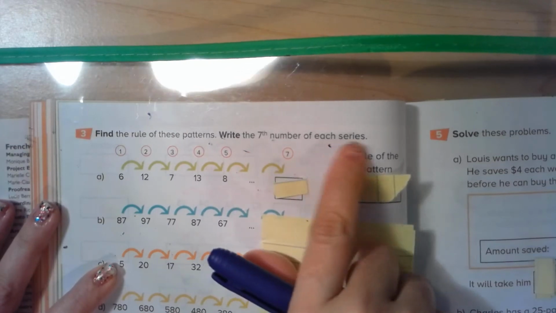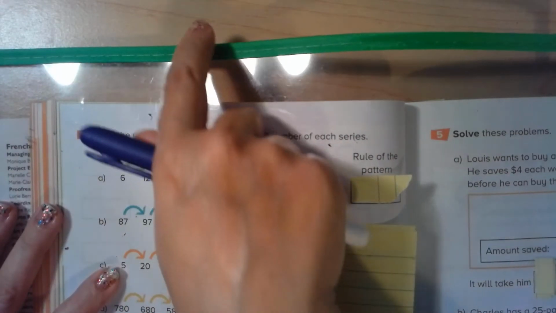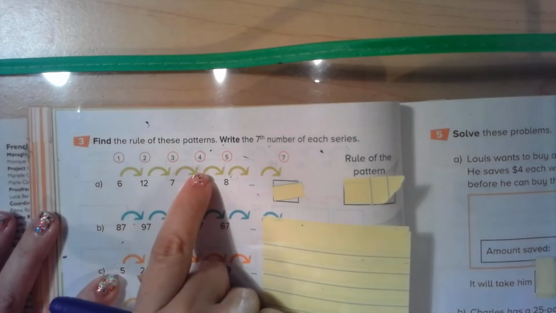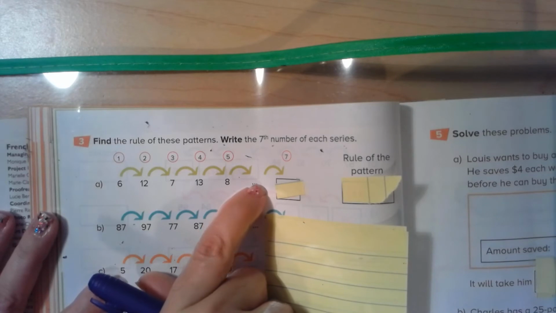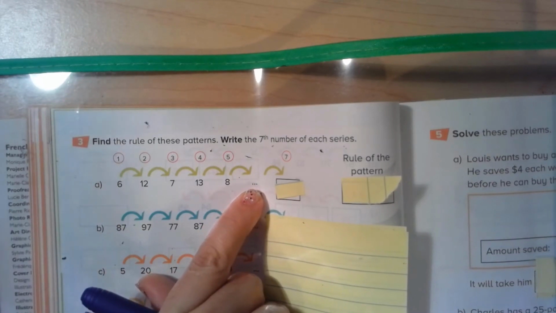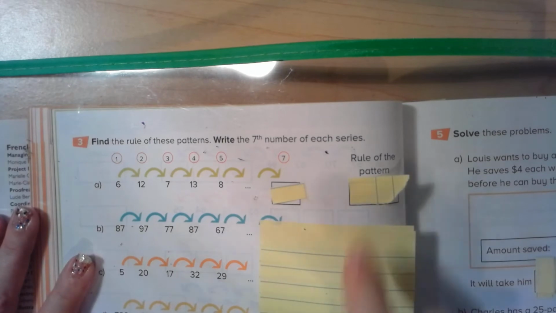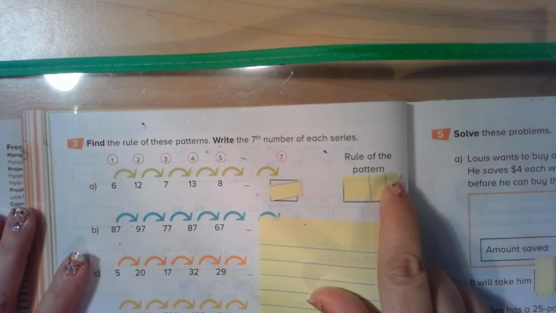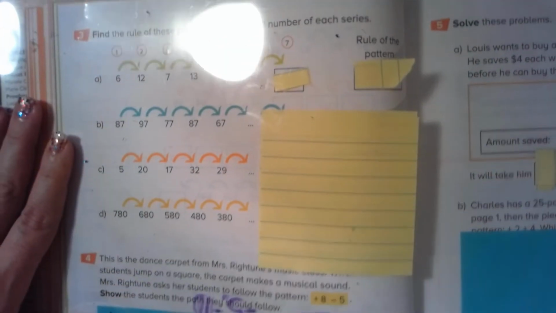Write the 7th number of each series. You need to be careful because they show us 1, 2, 3, 4, 5. There's a missing one. They don't care what it is. I care. They don't. And then we have to find number 7. And we need to tell them what the rule of the pattern is. Let's see if we can do this one.